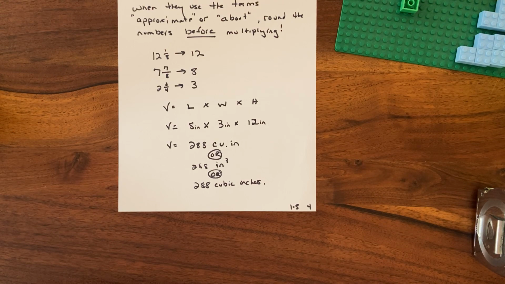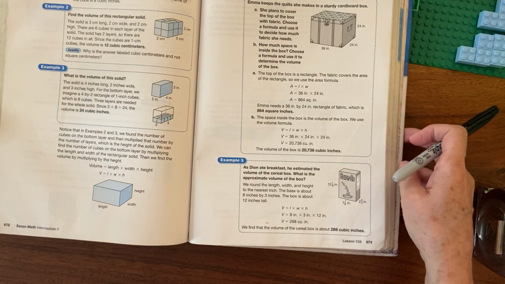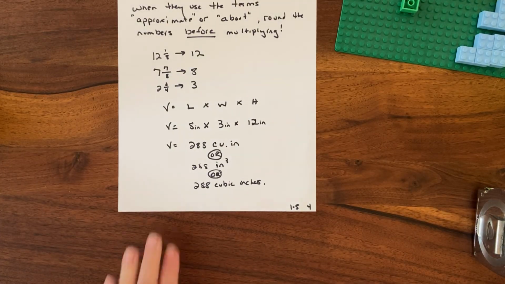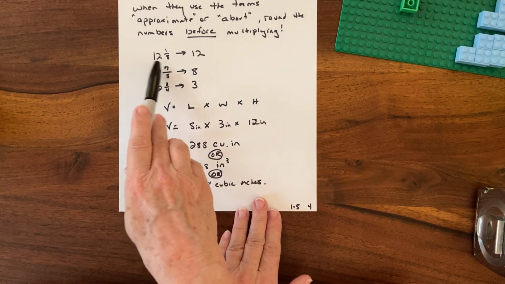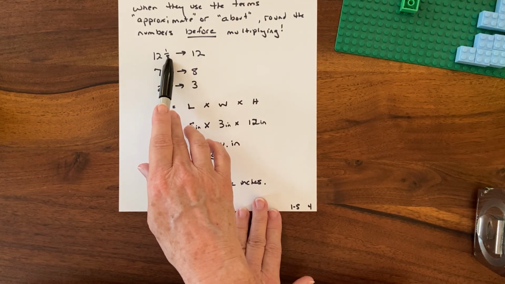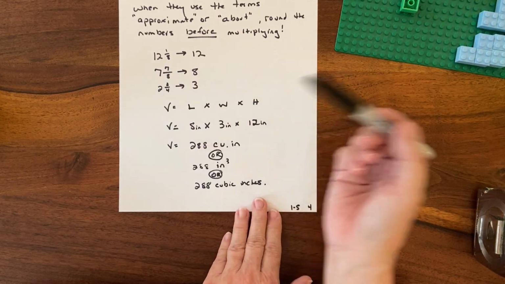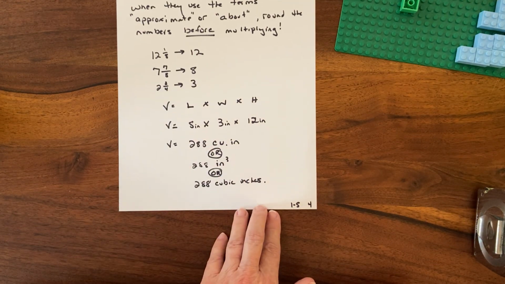Okay, example 5, the trick with this one is they're estimating. So let me read you the problem. As Dion ate breakfast, he estimated the volume of the cereal box. What is the approximate volume of the box? Okay, so he's just taking kind of educated guesses about this. Trick with this is you round the numbers before you multiply. So 12 and an eighth rounds to 12. Remember, 4/8 would be halfway, and that's smaller than halfway. 7 and 7/8 rounds to 8 because 7/8 is really close to that next number. And 2 and 3/4 rounds to 3 because 3/4 is bigger than 2/4, right?